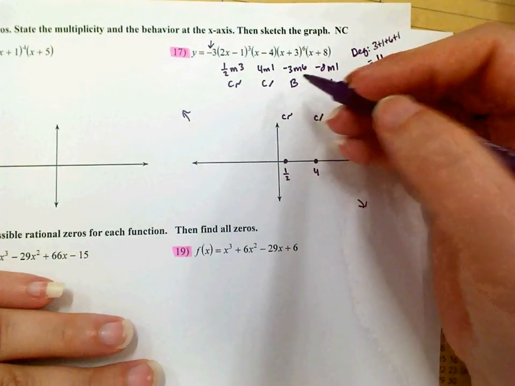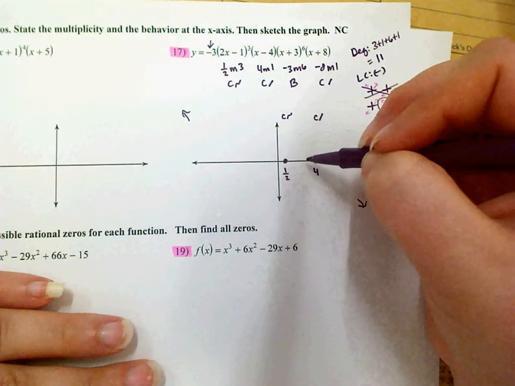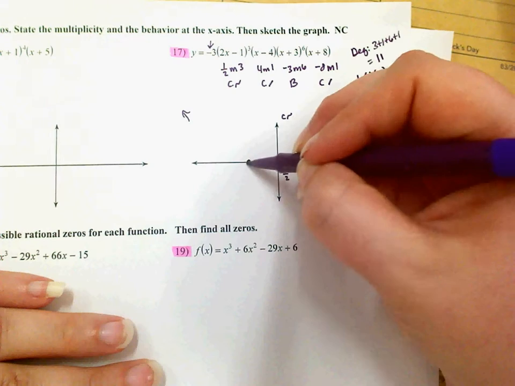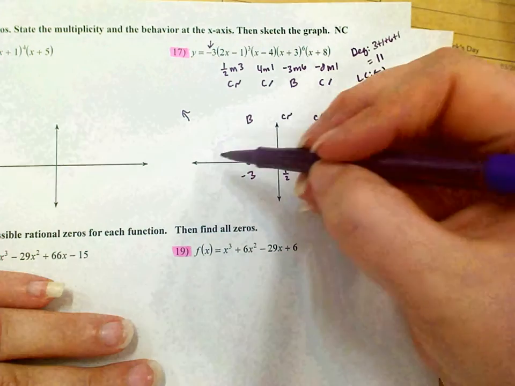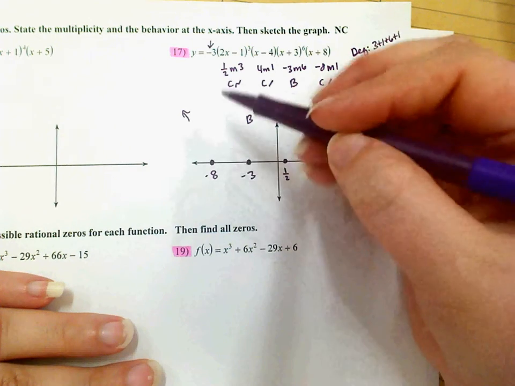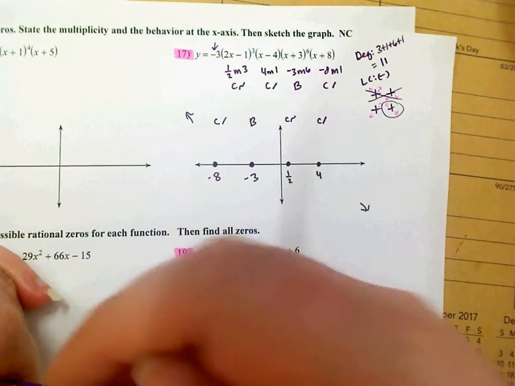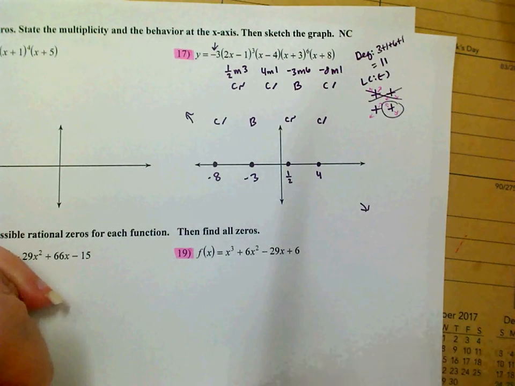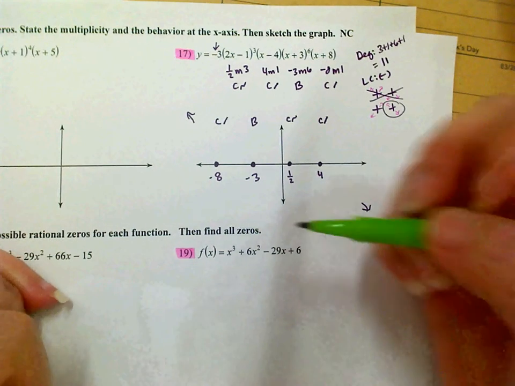Negative 3, which bounces, and negative 8, which crosses straight through. It's very important that you draw those above, or you really keep track of it, because if it's in the wrong spot, it really can mess it up. And it can actually make it hard for you to end up in the right spot.